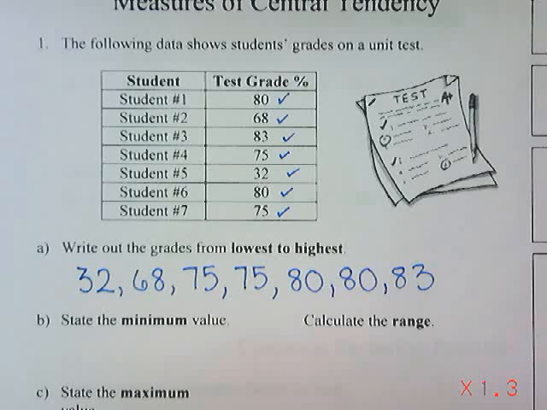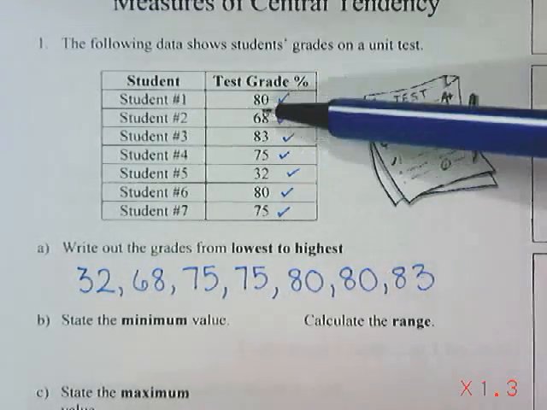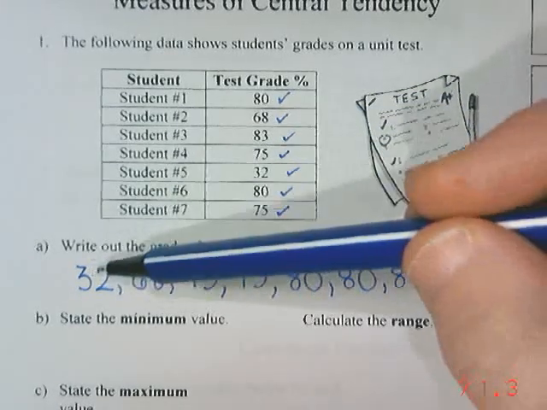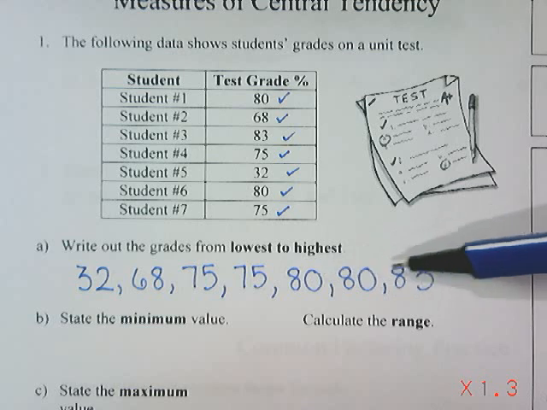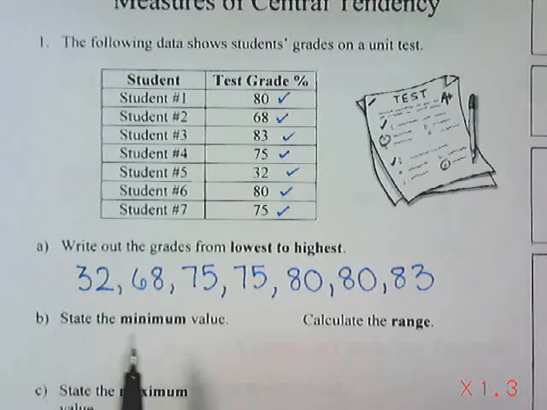I always try to just do a quick count and make sure that all of my numbers are there. So we had 1, 2, 3, 4, 5, 6, 7. I have 1, 2, 3, 4, 5, 6, 7. I like to just do a quick check and make sure I didn't miss any numbers. Okay, now that it's written from lowest to highest, we're going to try answering some of the questions.